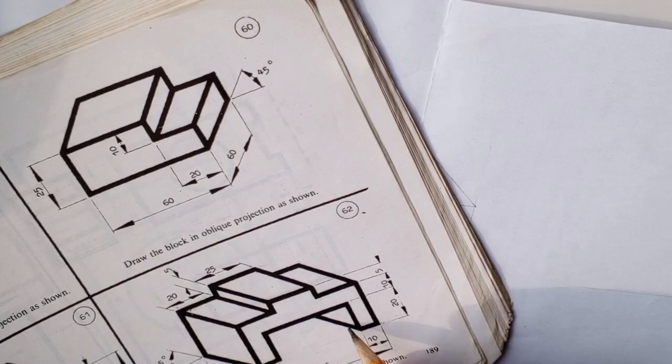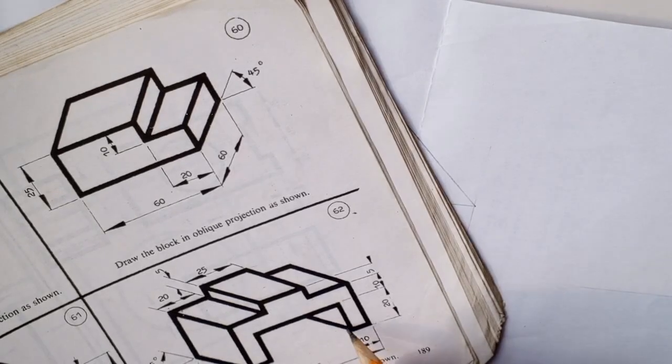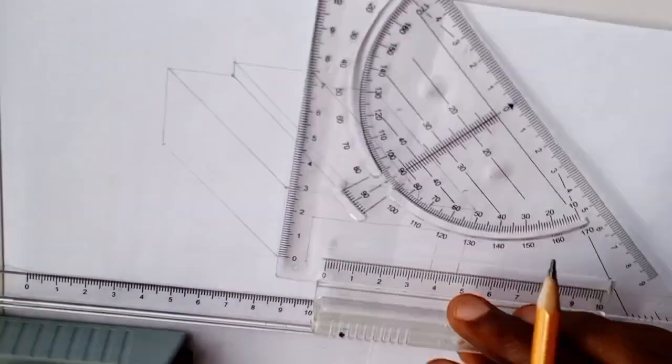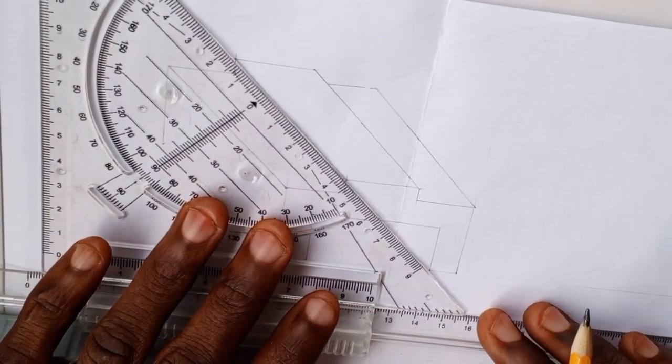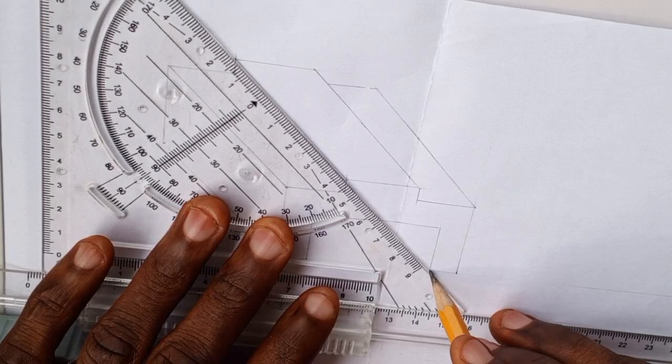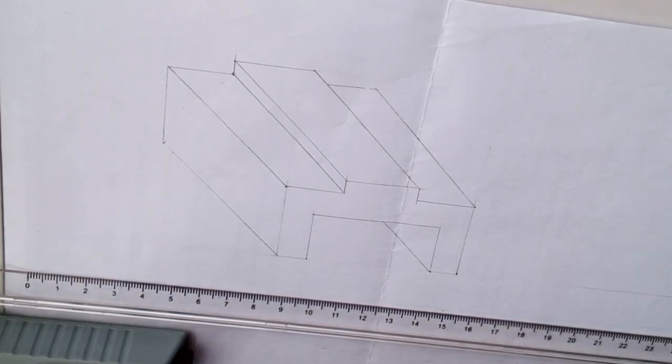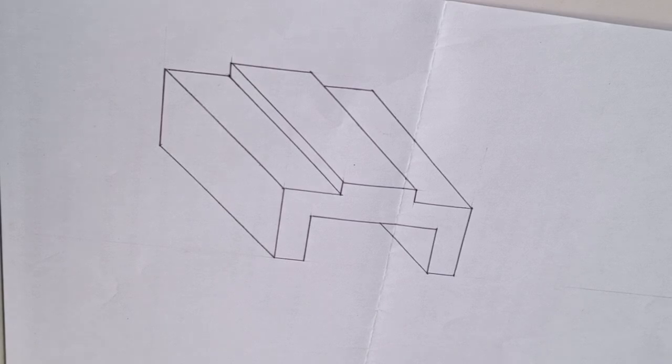Now there's one more line which is missing there, which is this line. This line is also parallel to the receding, that is 45 degrees. So I'll slide my T-square closer, then use my 45 degrees set square to draw the line at this point. Okay, that's it. The only thing we need to do now is to outline the drawing and see what it's going to give us. So let me just quickly outline the line. Okay, so as you can see here, I have successfully outlined the block.